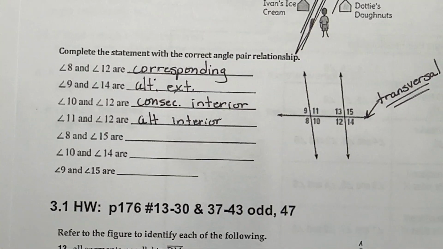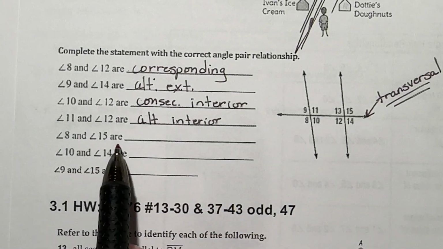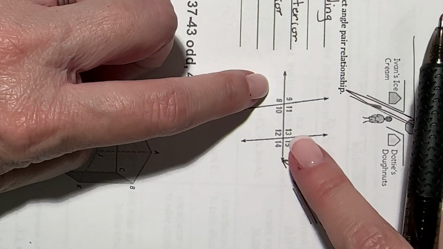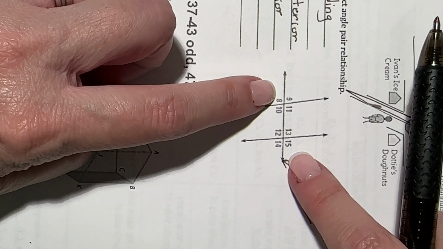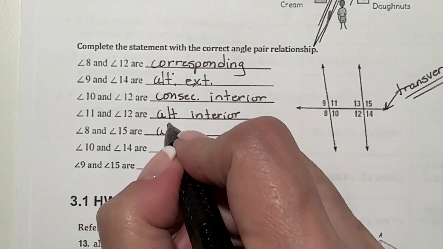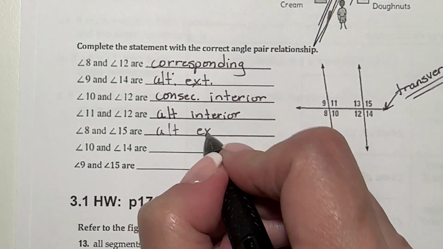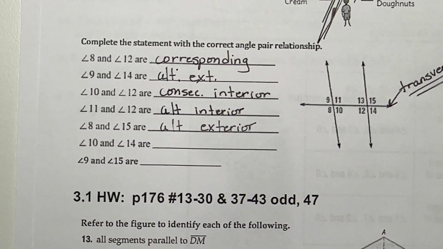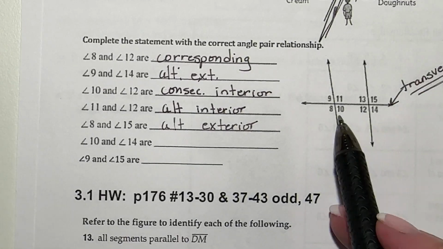Okay, we're almost done. We're coming down to the end here. 8 and 15. Okay, so those are alternate sides of the transversal, and they're exterior to the two lines, so alternate exterior. All right, we're down to our last two. We have 10 and 14.